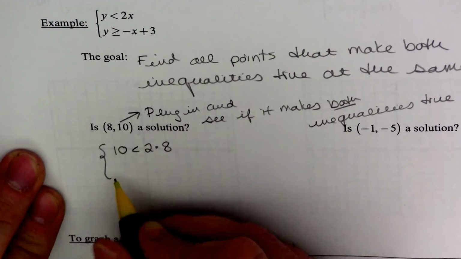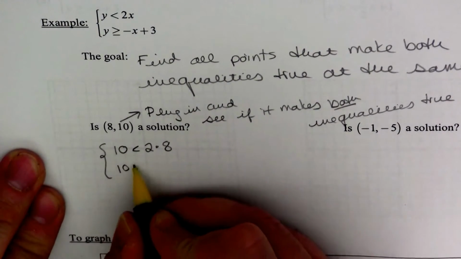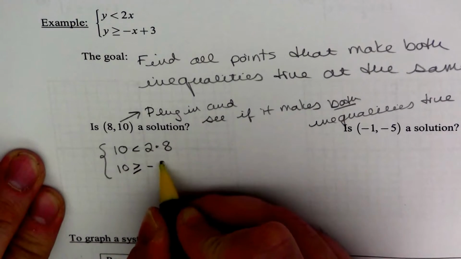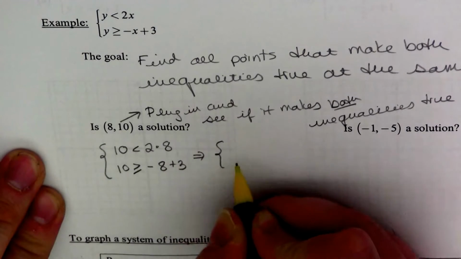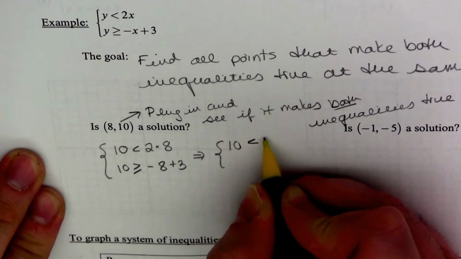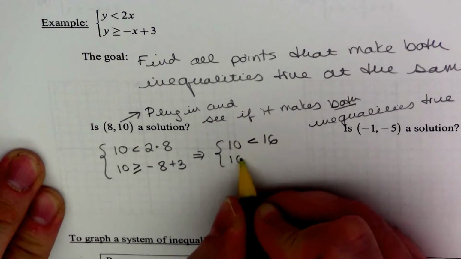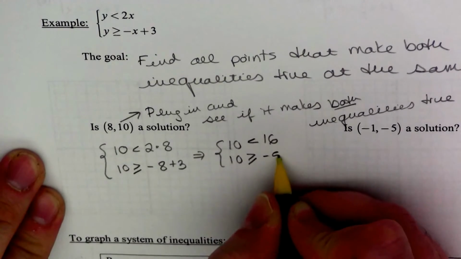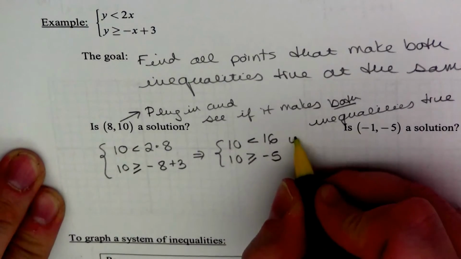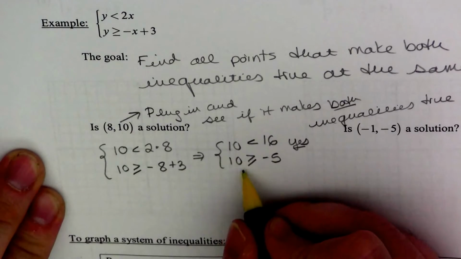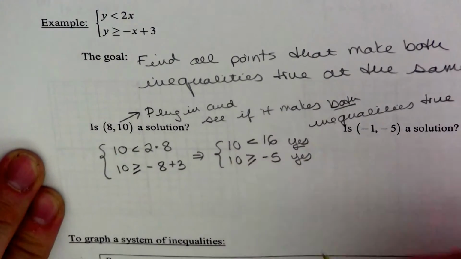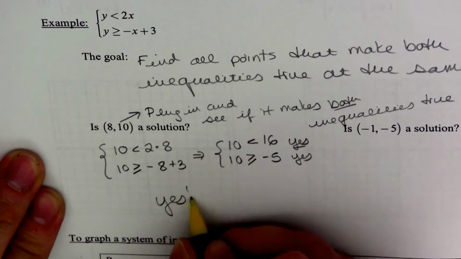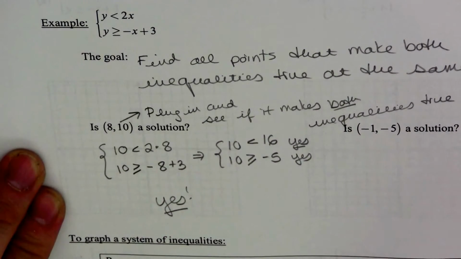And the bottom one, I get 10 is greater than or equal to negative 8 plus 3. That gives me 10 is less than 16, and 10 is greater than or equal to negative 5. 10, yes, is less than 16, so that's good. 10 is greater than or equal to negative 5, yes, so that one's good. It made both inequalities true at the same time, so yes, (8, 10) is a solution to this system of inequalities.